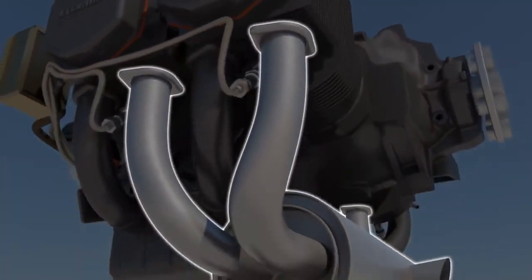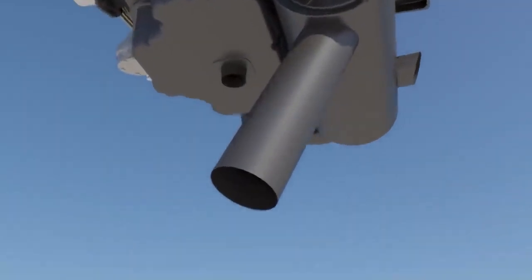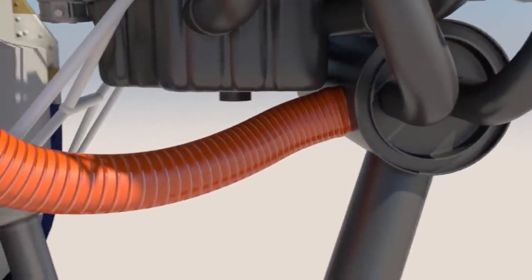The exhaust system has a dual purpose. In most general aviation airplanes, as expected, the exhaust system does allow the hot exhaust gases in the cylinder to escape the engine in a quiet manner.